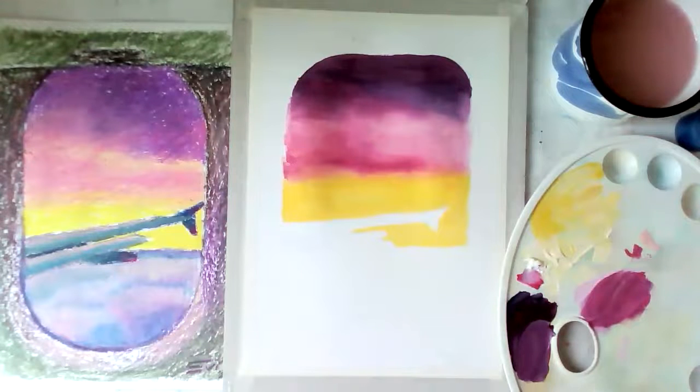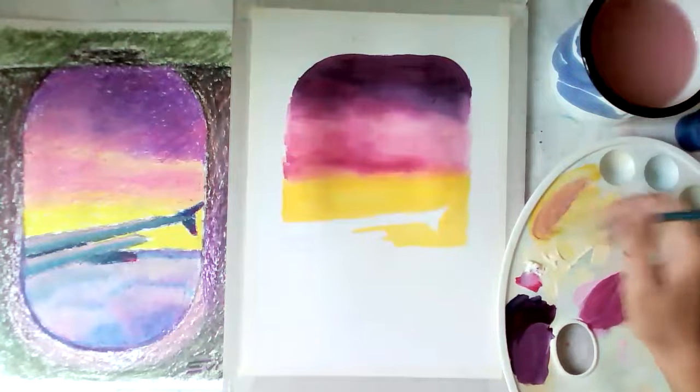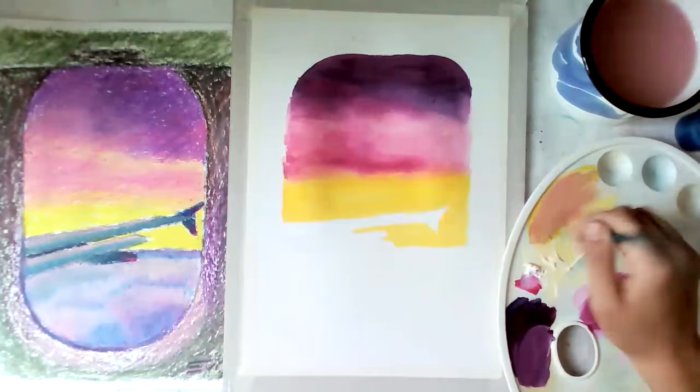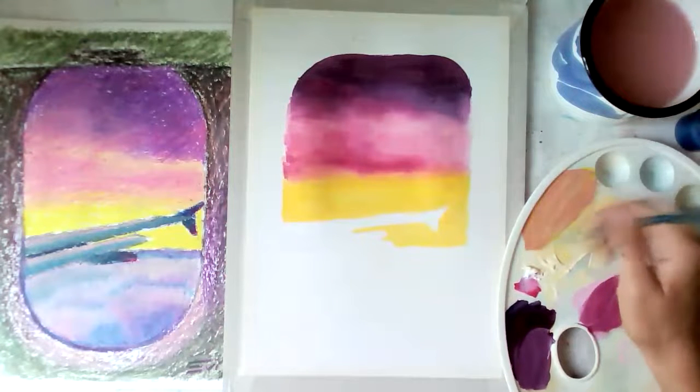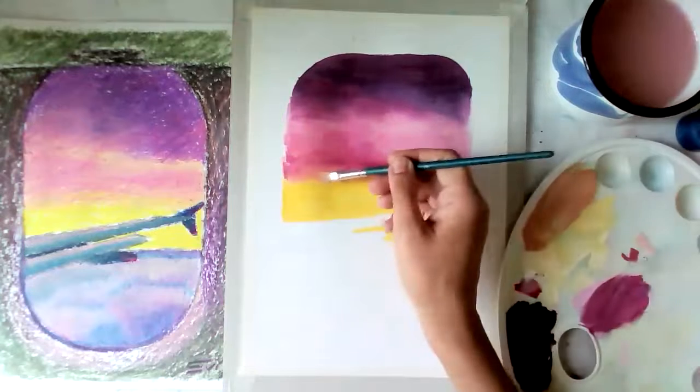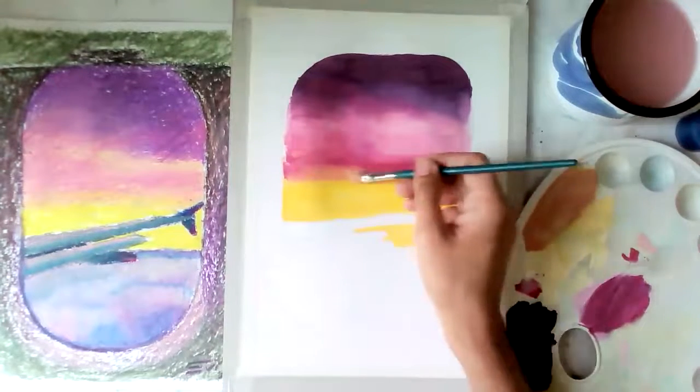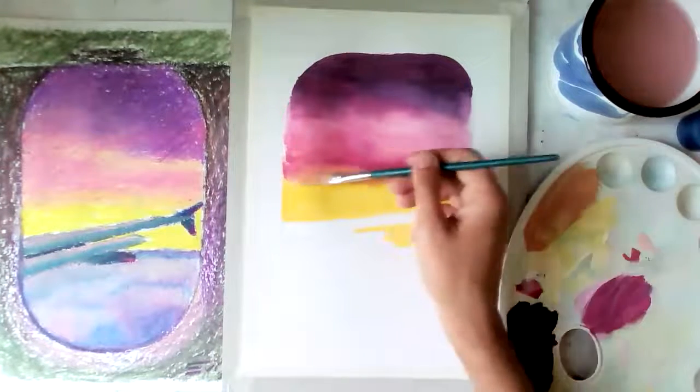And now, for example, I feel I have a bit too much yellow. We remember that a very cool mix is pink and yellow. Yes, pink and yellow, and then we get kind of a peachy color. And I can use this for a kind of transition, maybe.